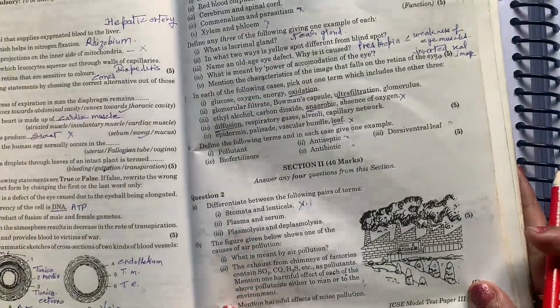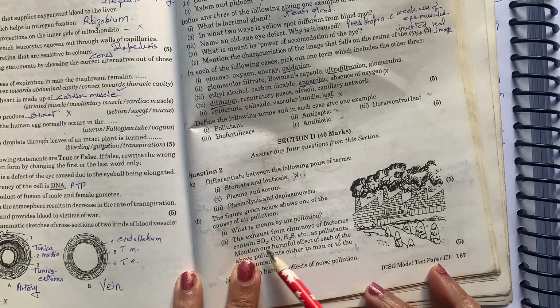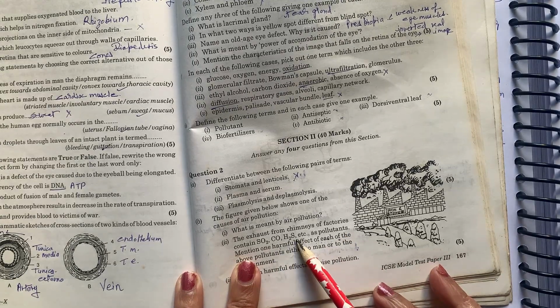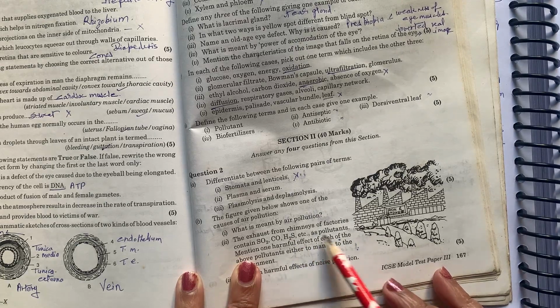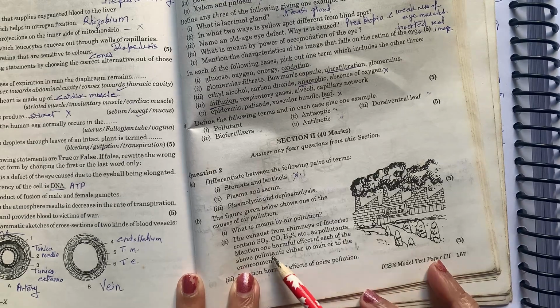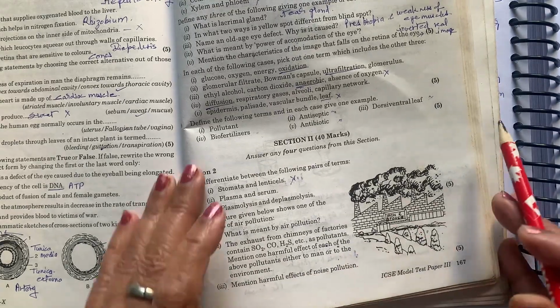Now your second question is: the exhaust from chimneys of factories contains sulfur dioxide, carbon monoxide and hydrogen sulfide as pollutants. They are all gases, they are pollutants, as you know already. Mention one harmful effect of each of the gases either to man or to the environment.